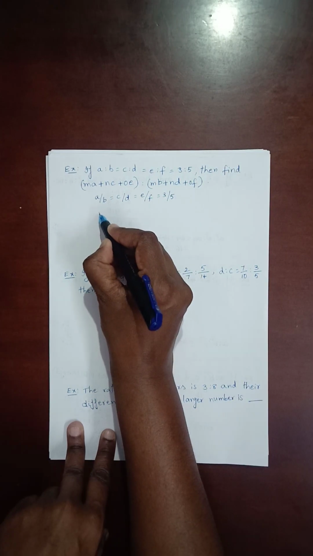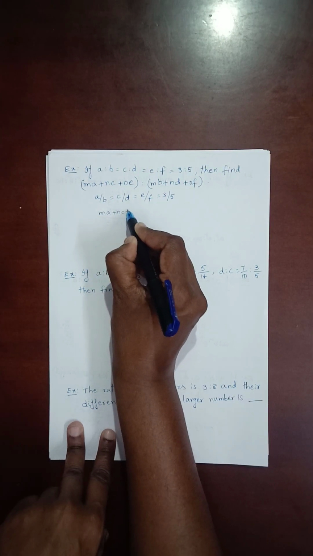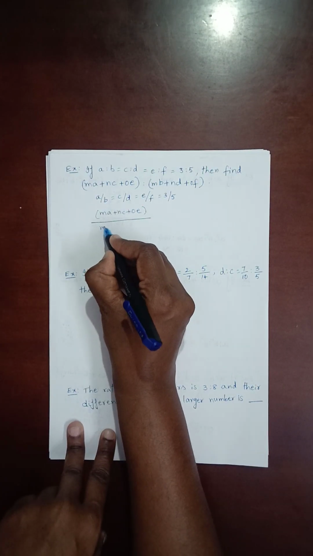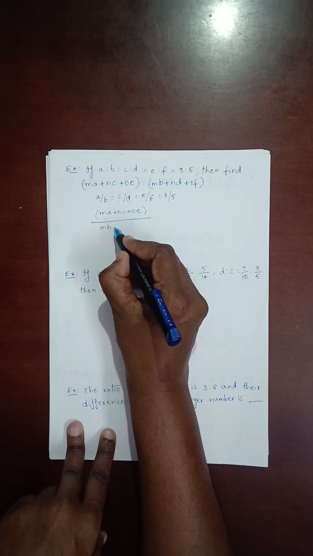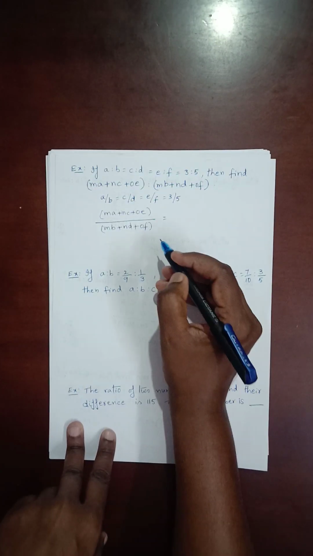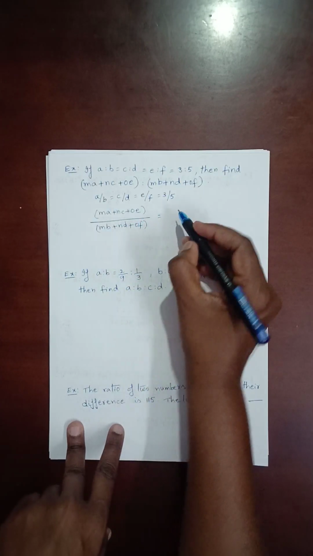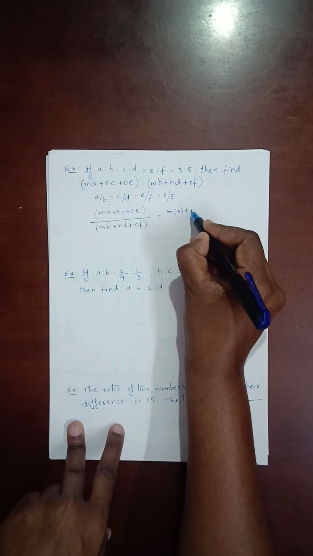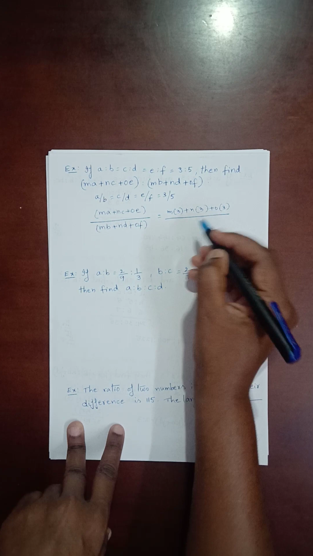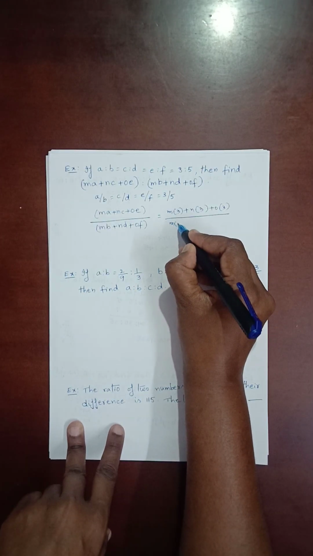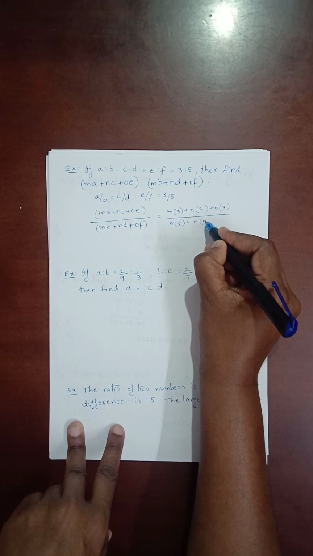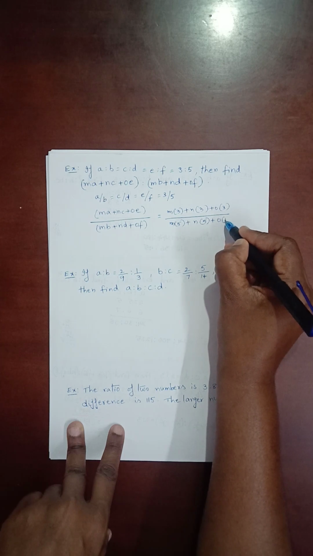So what is that? MA plus NC plus OE is to, means by, whole divided by MB plus ND plus OF equal to, I substitute the values of A, C and E. M into 3 plus N into 3 plus O into 3 upon M into 5 plus N into 5 plus O into 5.